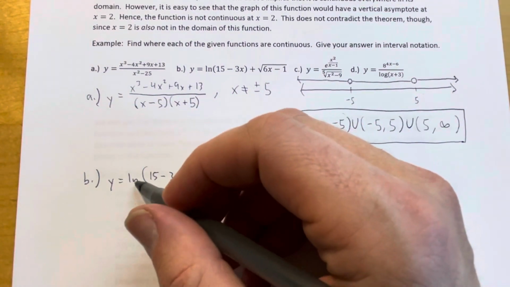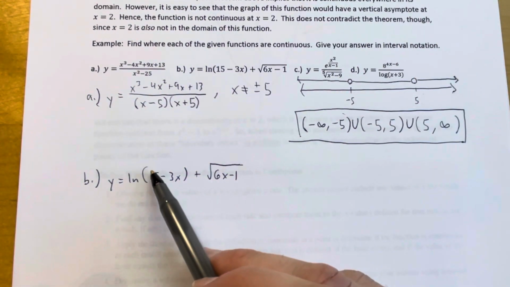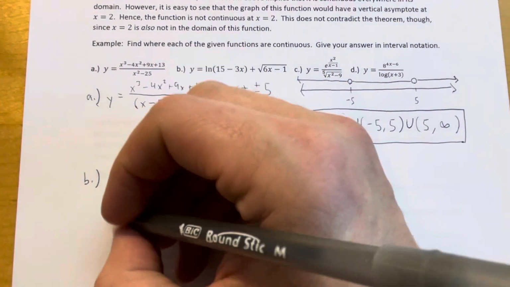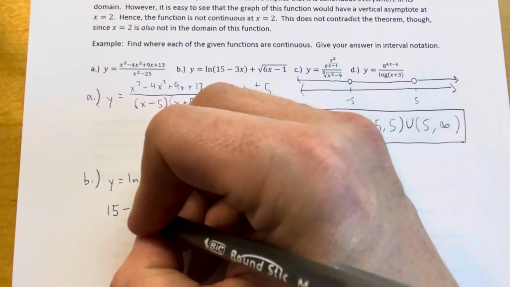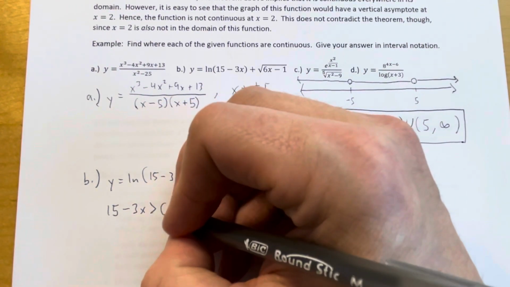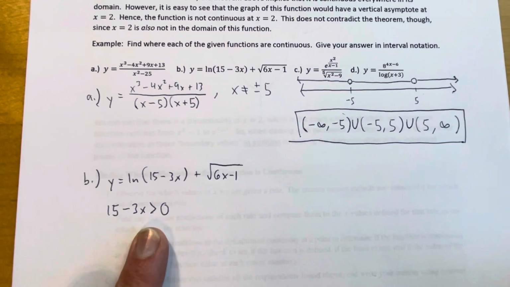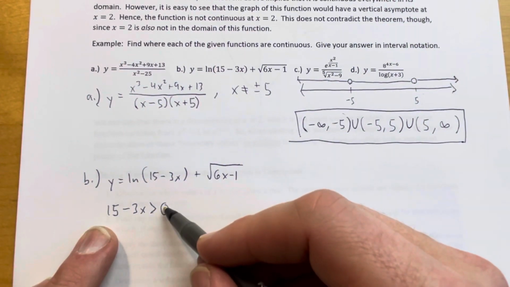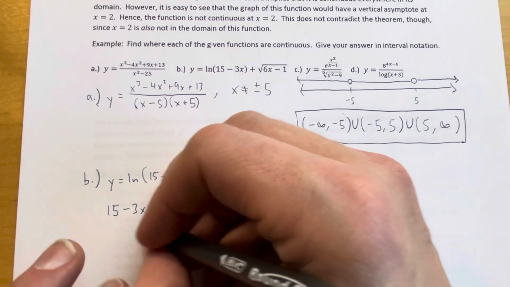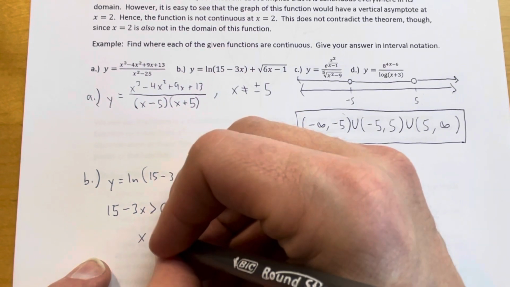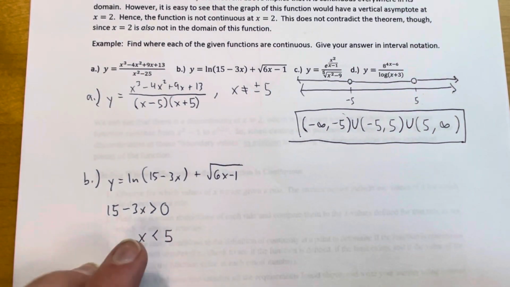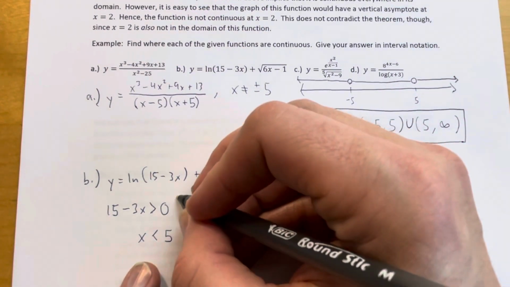One thing I know about natural log and any other logarithm is that I have to plug in positive numbers. So this thing inside here, the 15 minus 3x, must be greater than 0. That's a requirement if this logarithm is going to be defined. This is an inequality. I can solve that for x. So I would add the 3x to this side, divide both sides by 3. I can rearrange some things if I want. This is going to end up giving me x is less than 5. Okay? We'll worry about what that looks like in a moment.